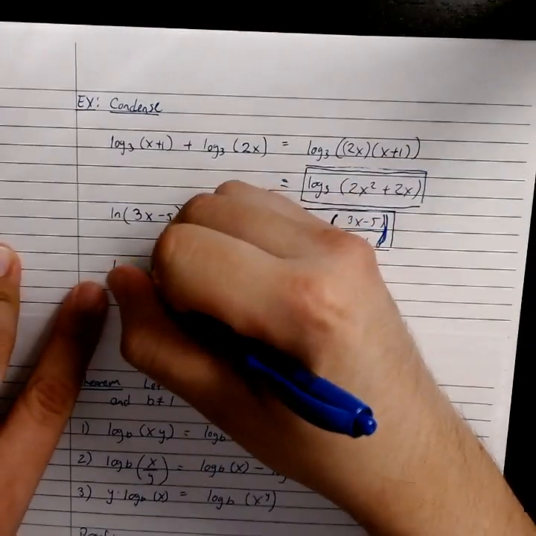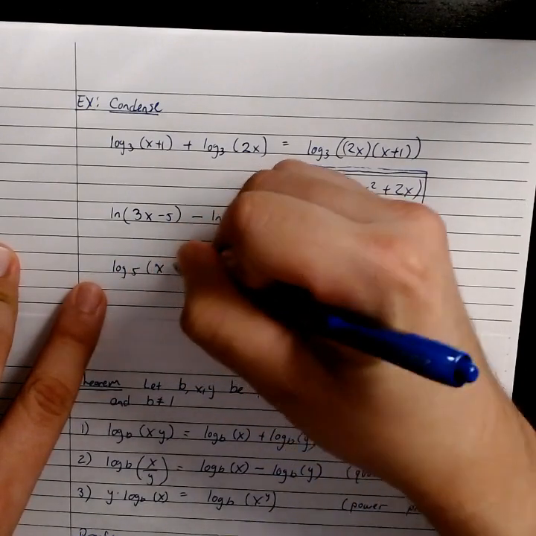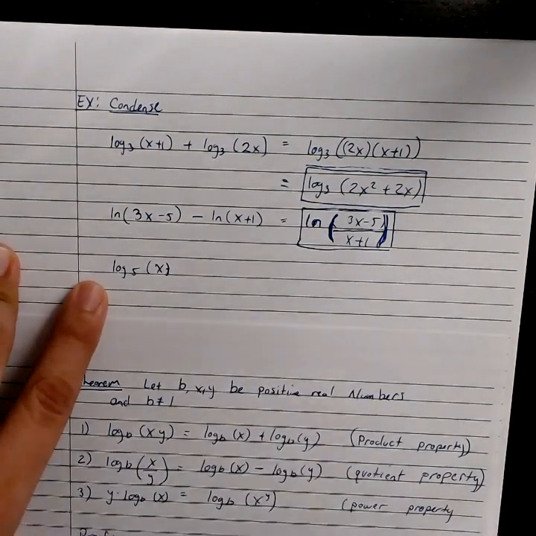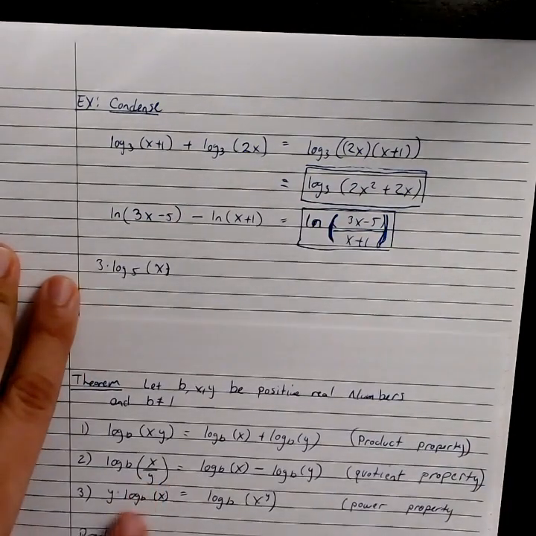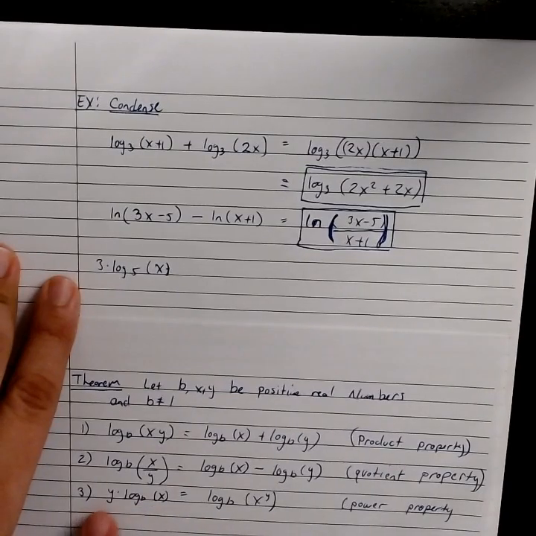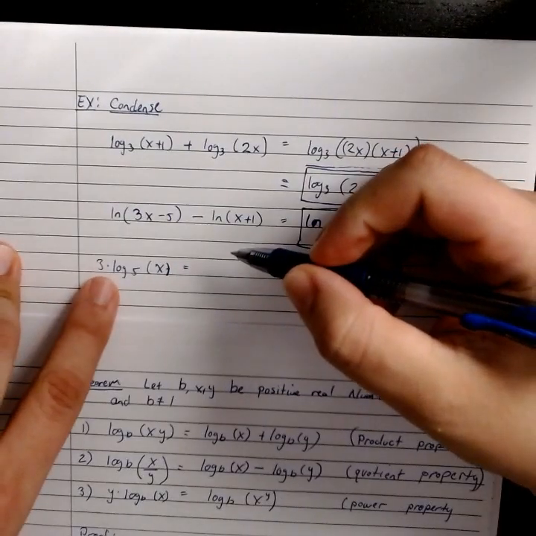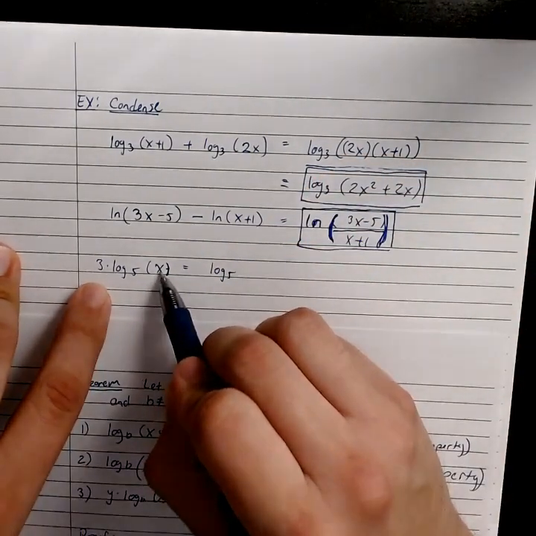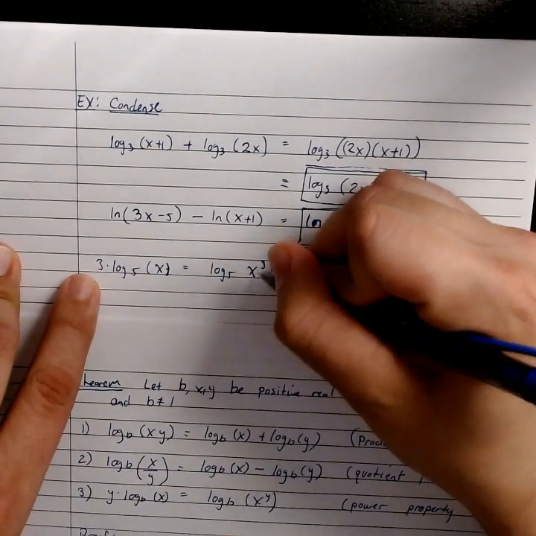We can say log base 5 of x. And let's say I want to multiply log base 5 of x times a single thing. Let's say I'm going to multiply it times the number 3. This third property tells me if I'm multiplying a logarithm by a number, then I can treat that number as the power in the argument. So here, instead of writing this as log base 5 of x, I'm going to still write it as log base 5, but instead of x, I'm going to treat this as a power on top of x. Just like that.